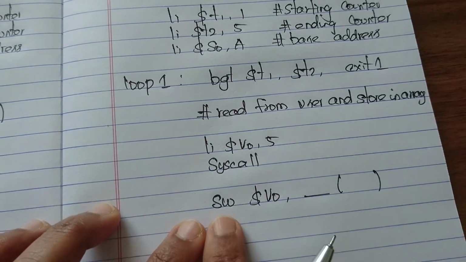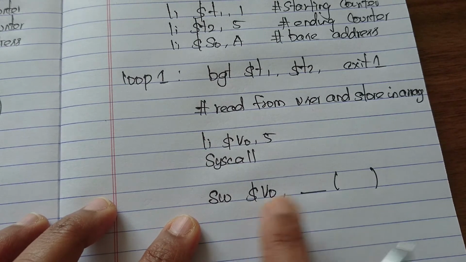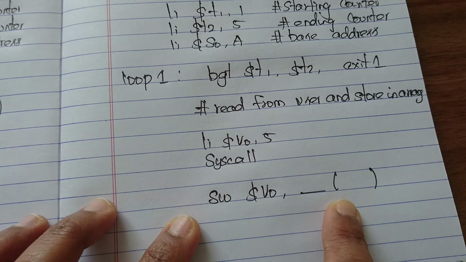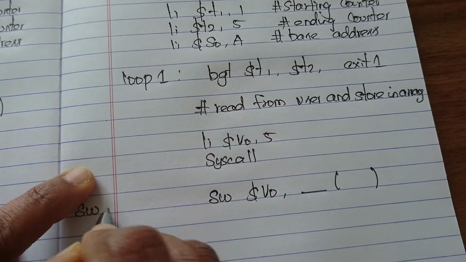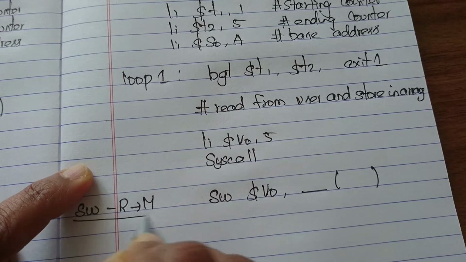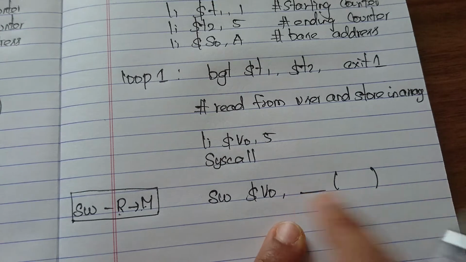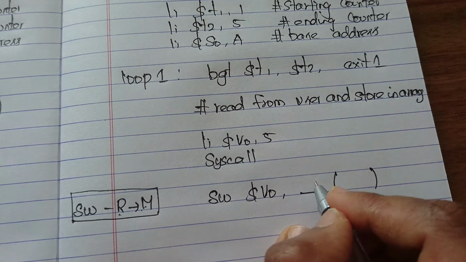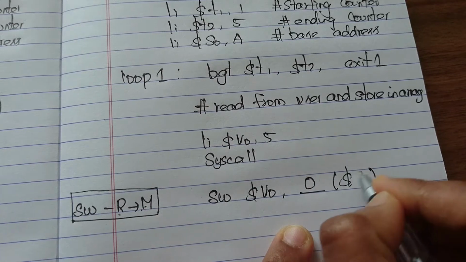I'm going to use store word now. Store word moves the value from register to memory. So remember, store word means register to memory. This is the concept you have to remember. Register to memory. Okay, fine. As in the previous example, you keep the offset 0. Base address is S0.